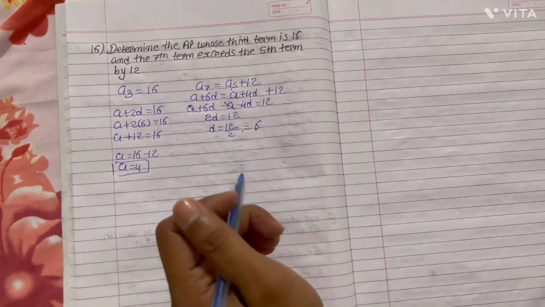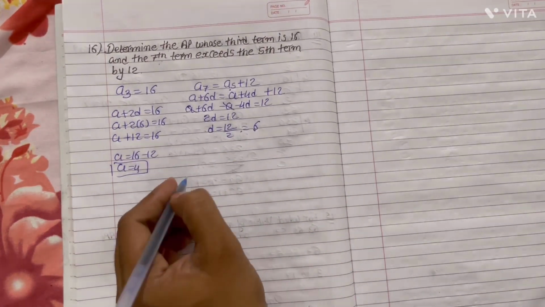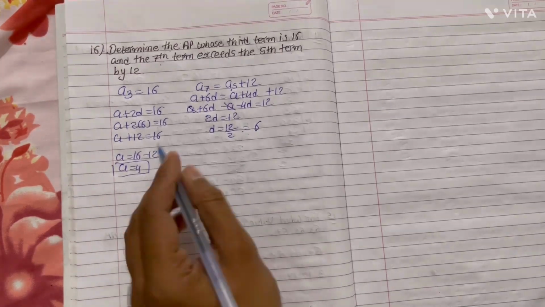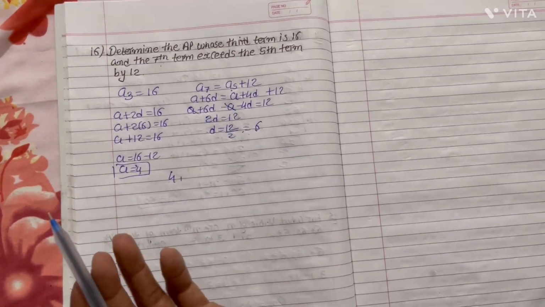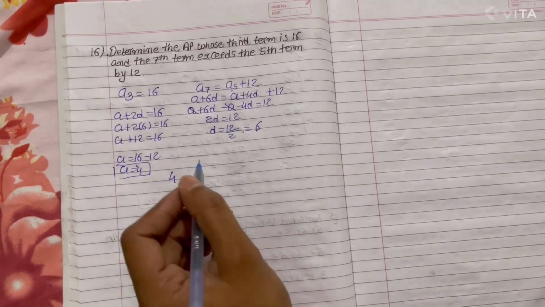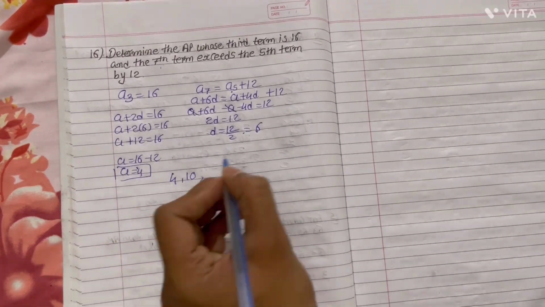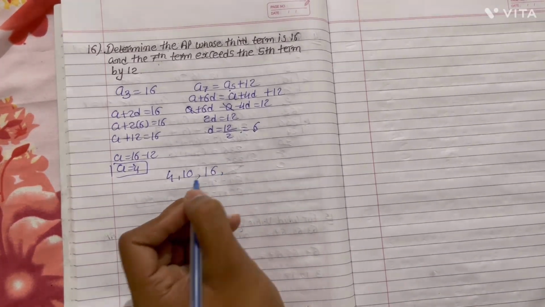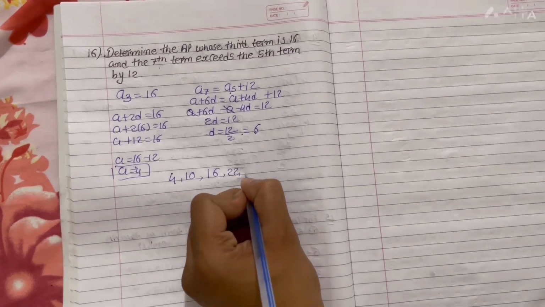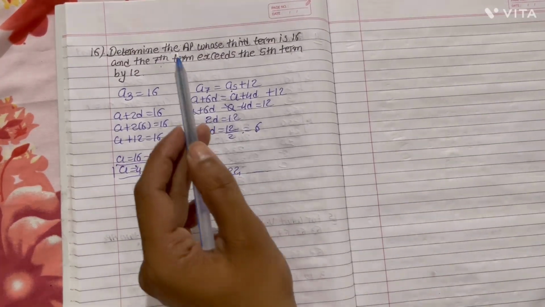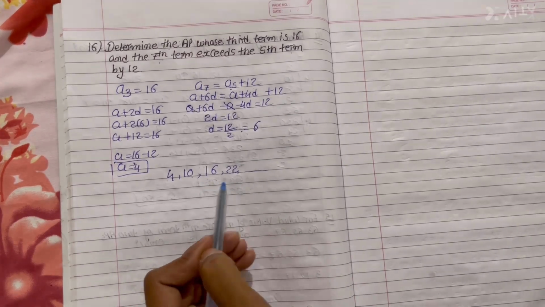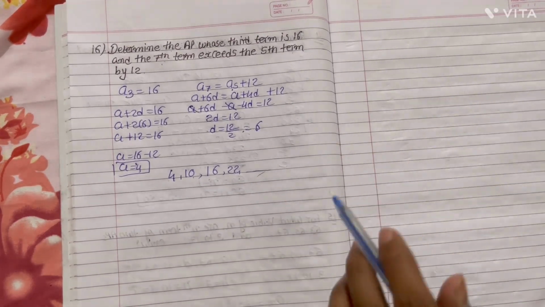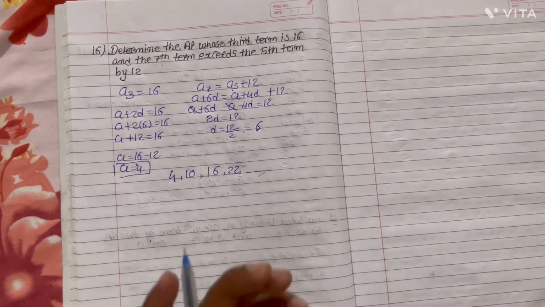So here our first term is 4. How to find the second term? Add the difference to it. So 4 plus 6, the second term is 10, the third term is 16, the next term is 22, and so on. So our required AP is 4, 10, 16, 22. Very simple question.